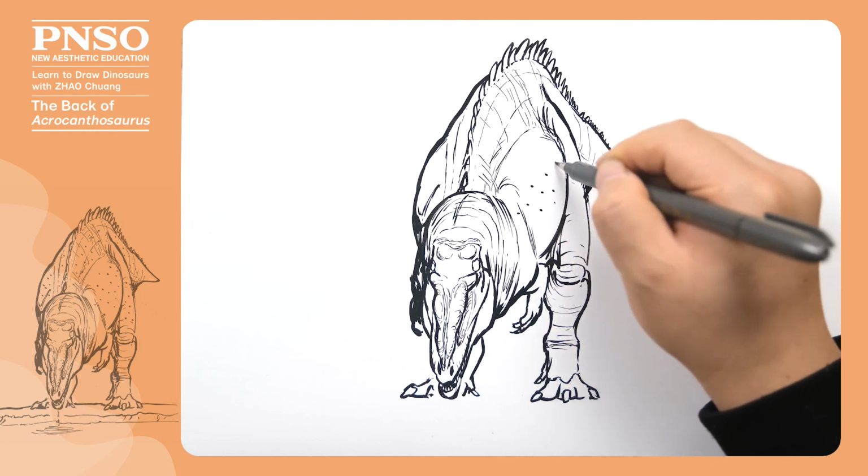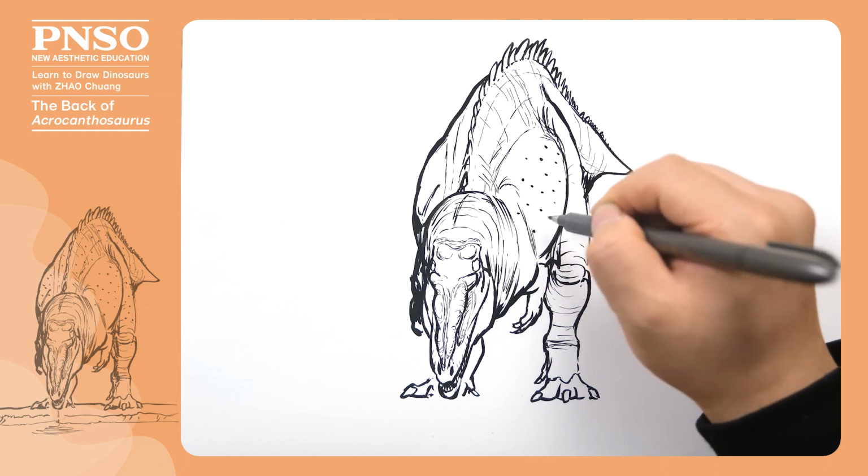On both sides of its body, we can draw some spots to show its big scales.